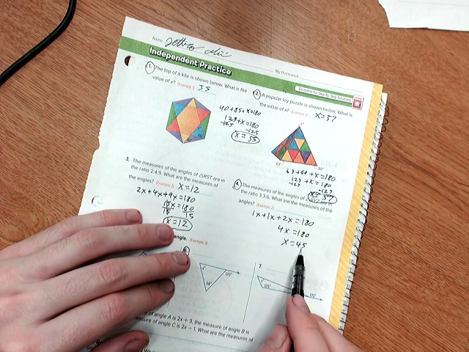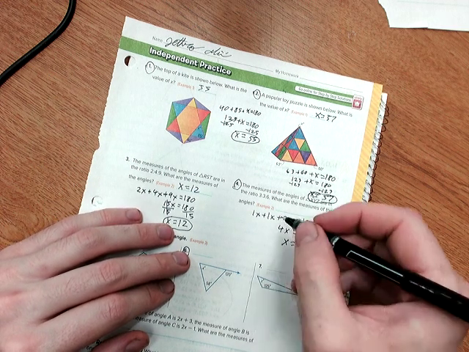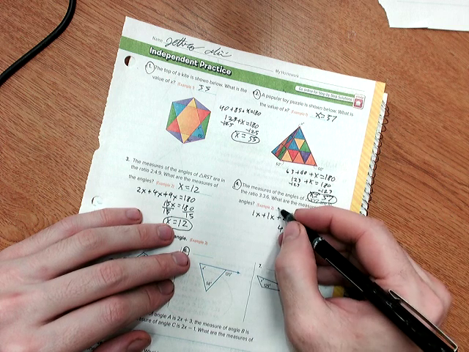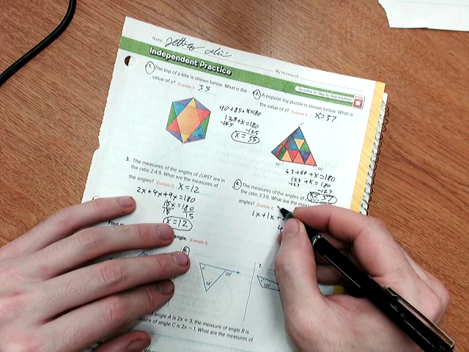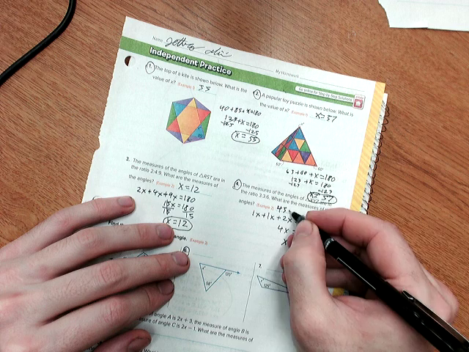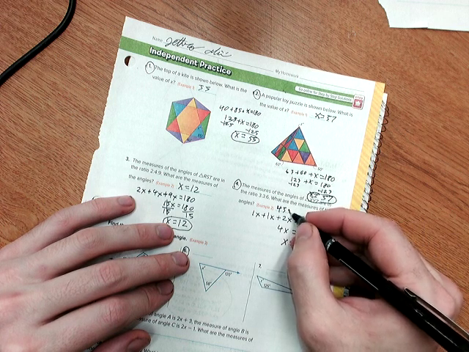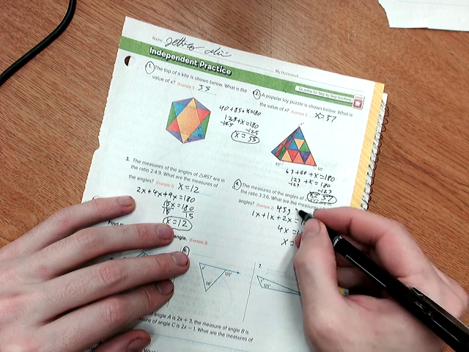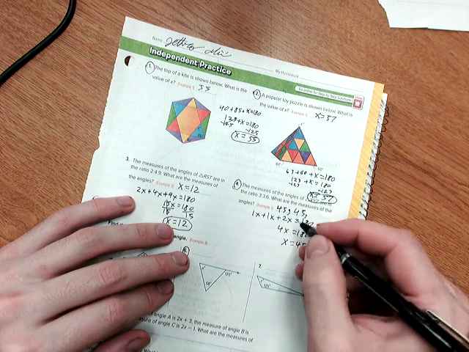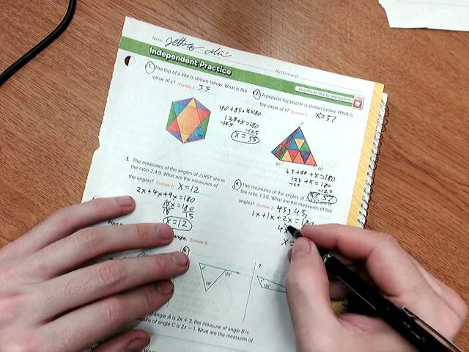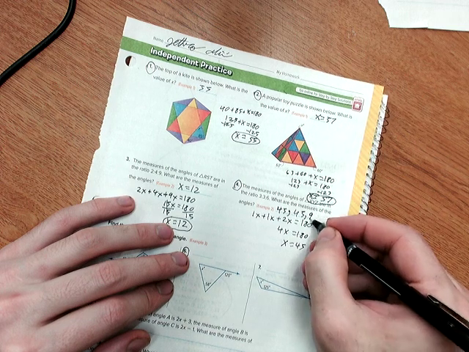So taking that back in, our angles are, this first one is 45. Next angle is 45. And now what is 2 times x? 90.